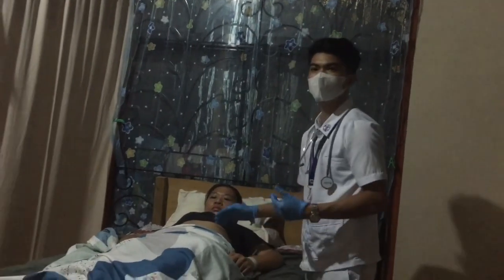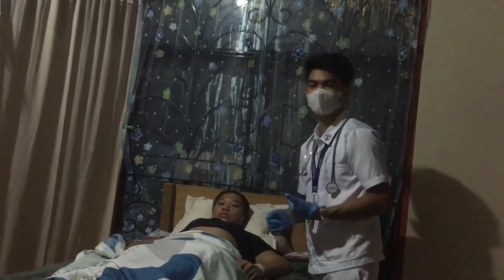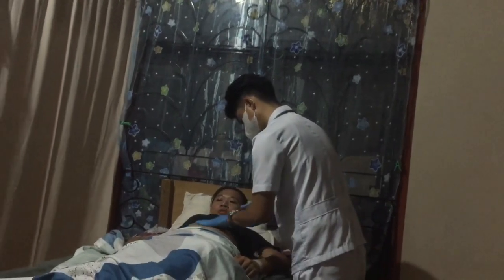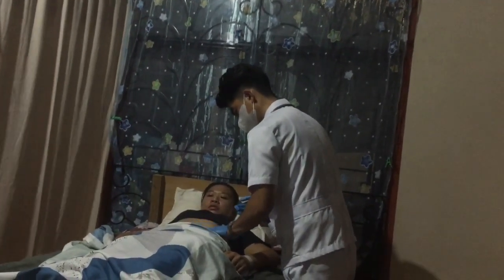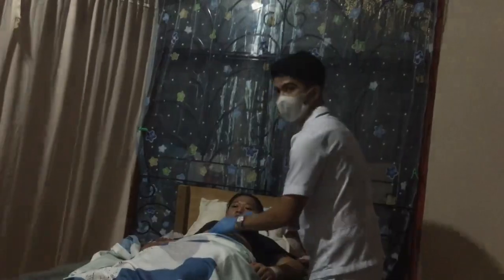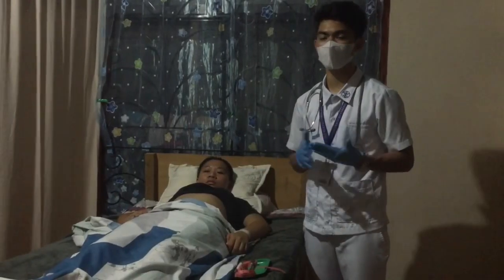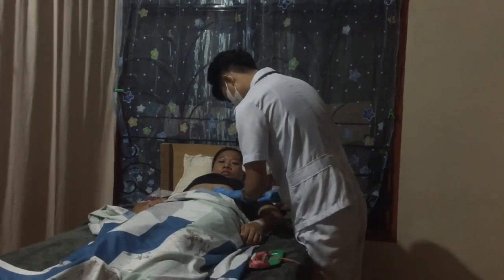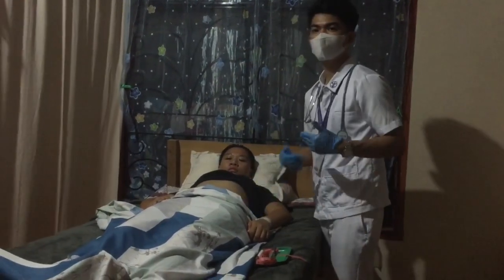Then I'm going to palpate the umbilicus and its surrounding. Then, next is I'm going to palpate the aorta. And then palpate the liver of the patient.